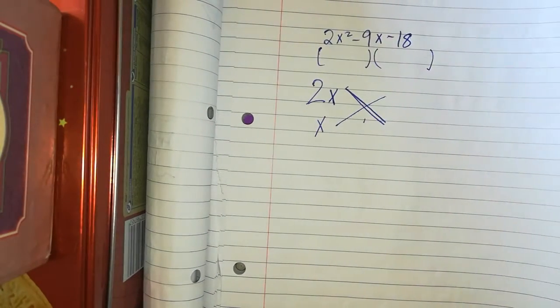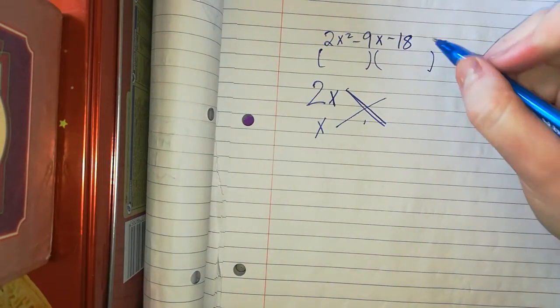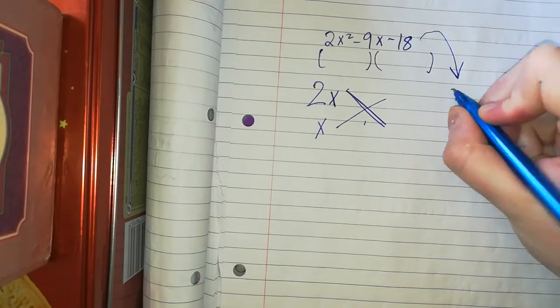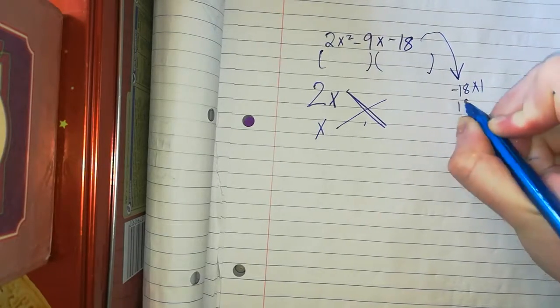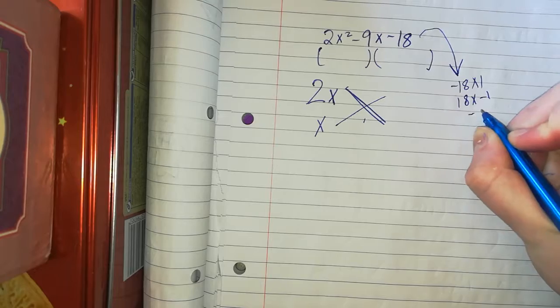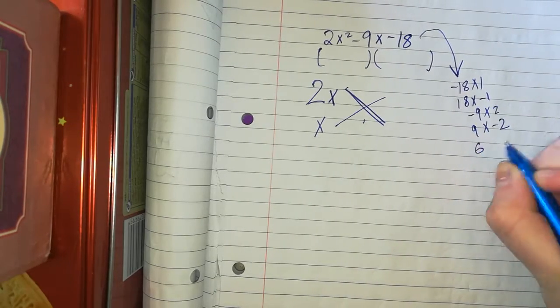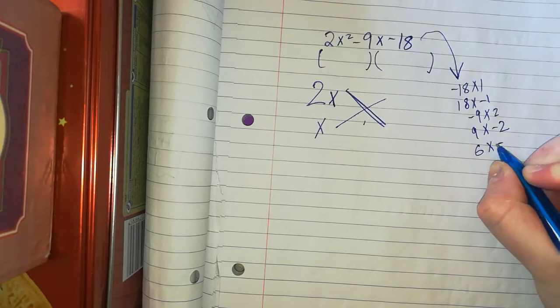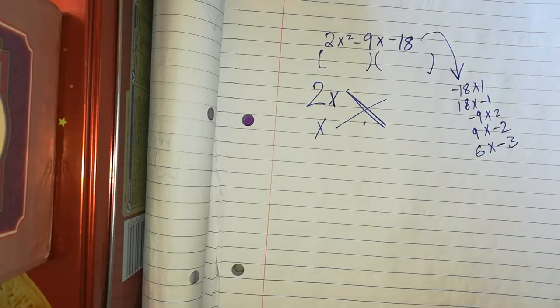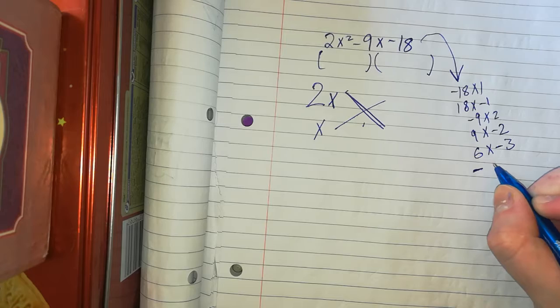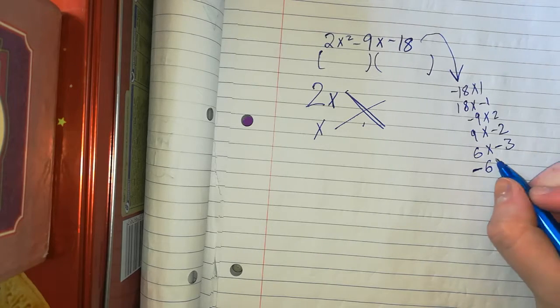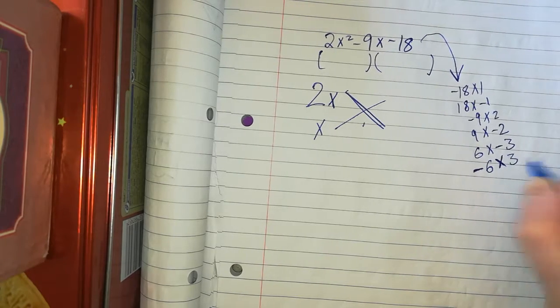The factors of minus 18 could be minus 18 by 1, 18 by minus 1, minus 9 by 2, 9 by minus 2, 6 by minus 3, or minus 6 by 3.